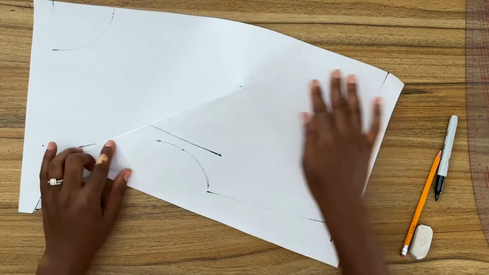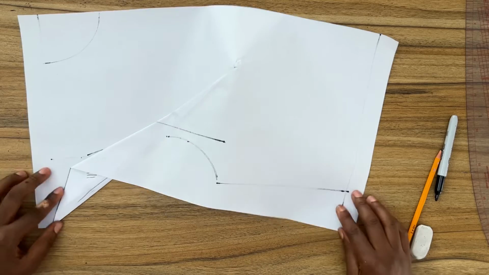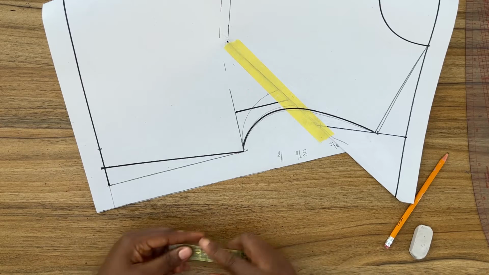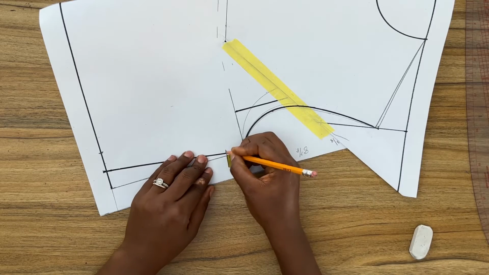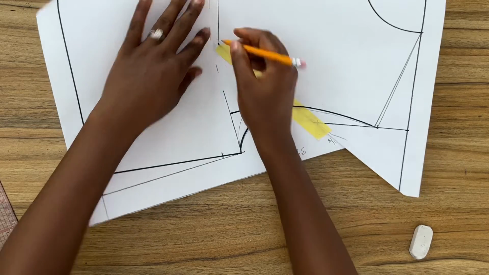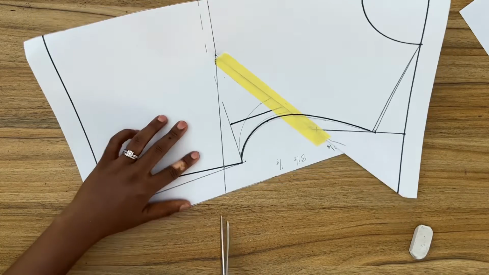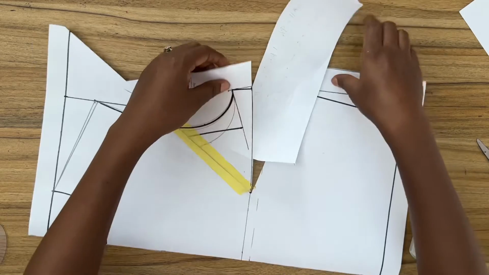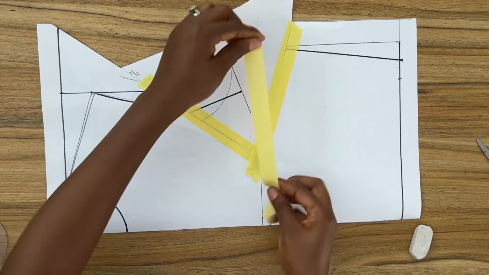So if you check from the back, you can see it has created this mold that's going to contain your bust, okay? To make this thing flat, I'm going to measure down 1 inch from the side seam. And then I'm going to connect this point to the bust point. Okay. Now we're going to slash this line open, slip in a piece of paper and tape it down.